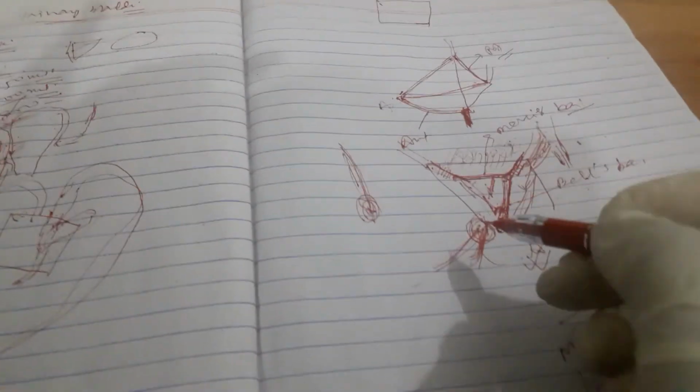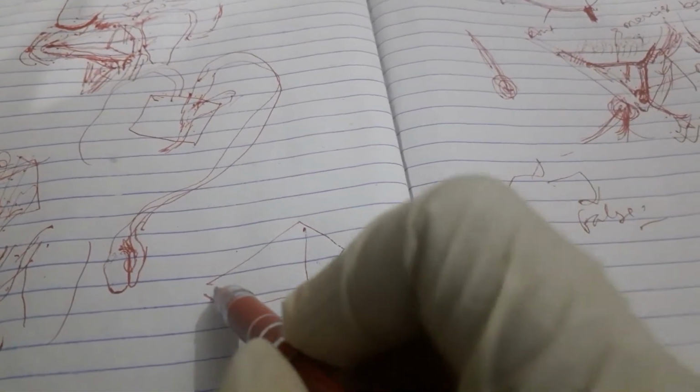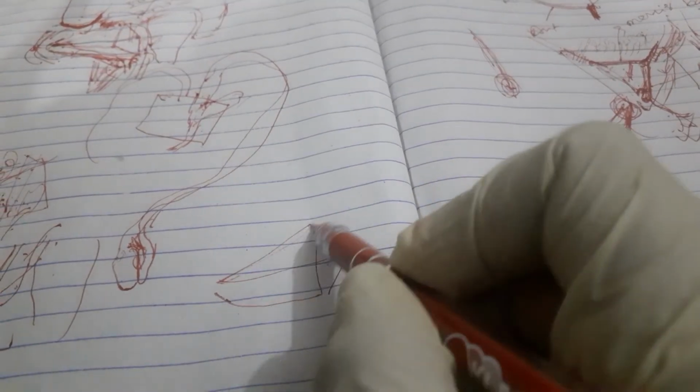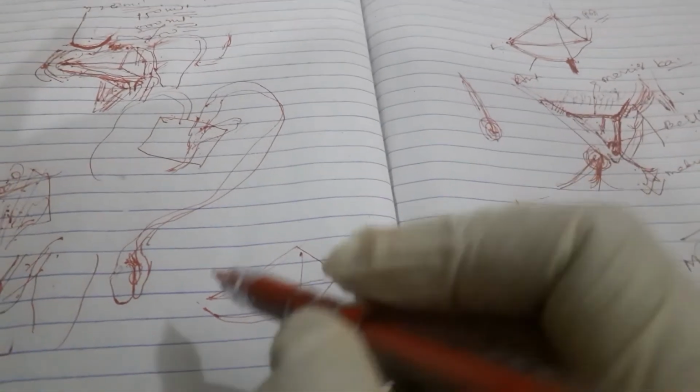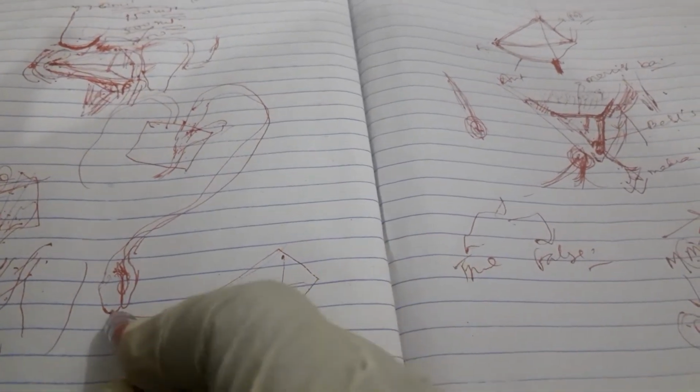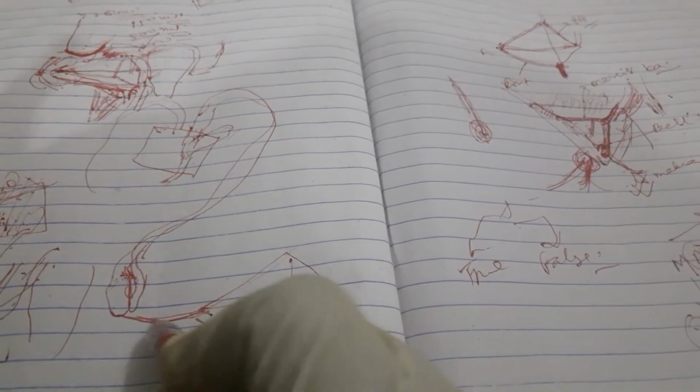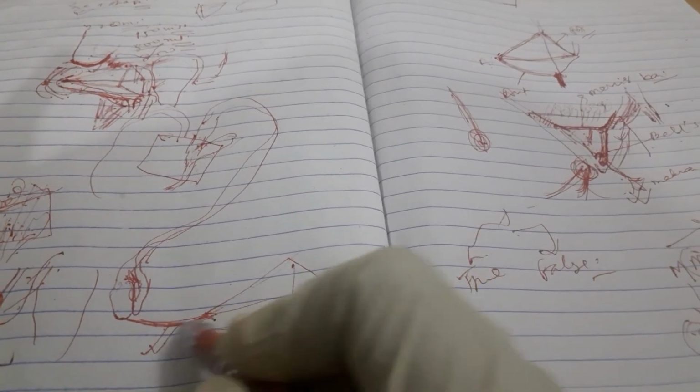And I have not mentioned its support of the urinary bladder. It is the true and the false support. Suppose this is the urinary bladder. And the true support is first by the median umbilical ligament, which is formed by the urachus, the remnant of the urachus.